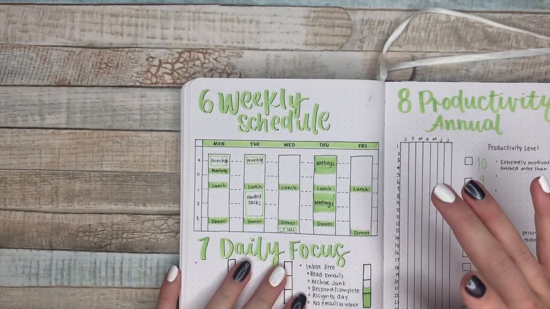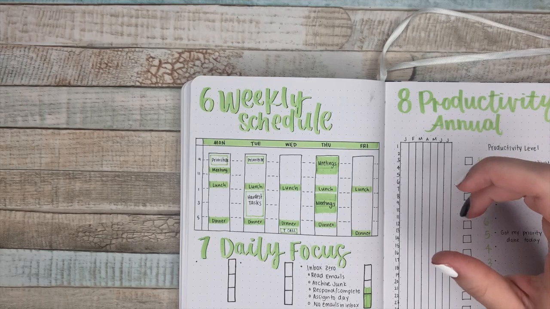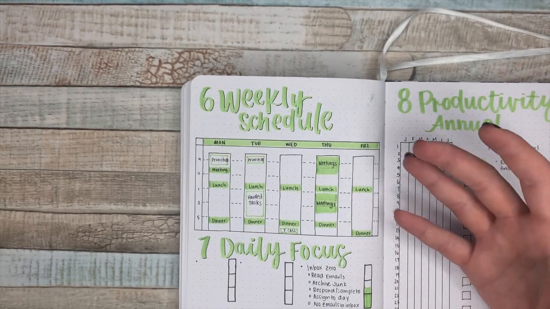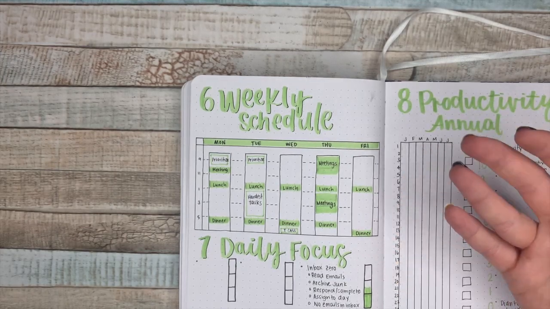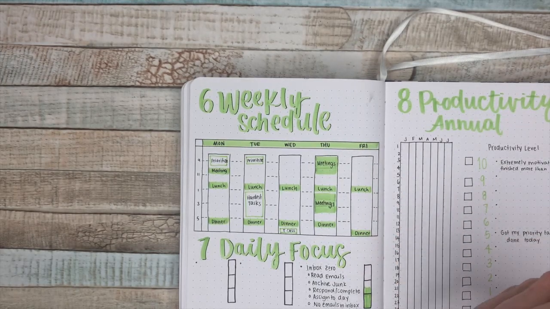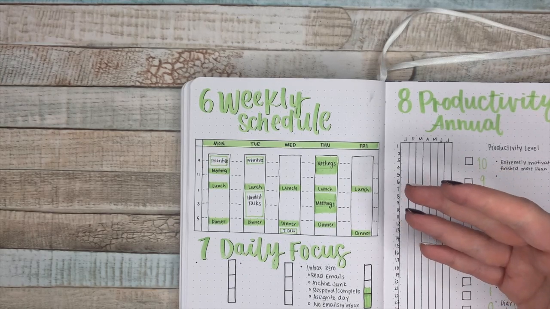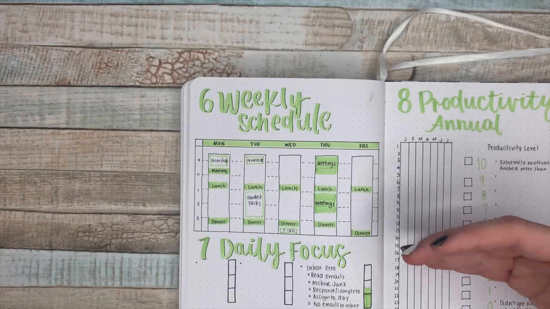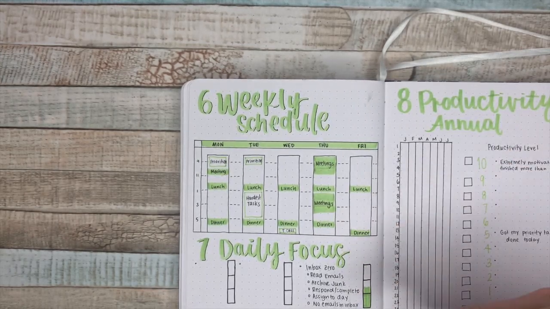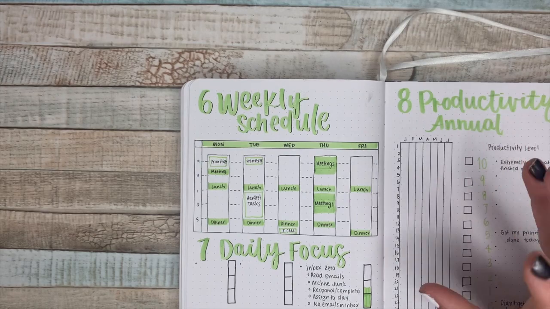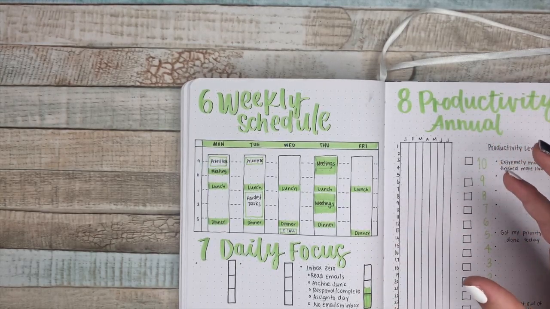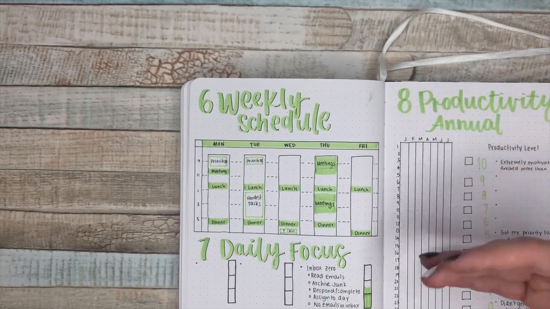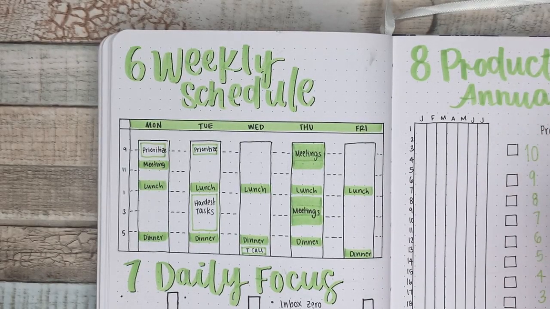Number 6 is doing a weekly schedule. The reason I included this one is because scientifically there are certain days of the week that you are more productive than others. So making a weekly schedule to reflect your inherent level of productivity can be really important, and making sure that you maybe don't schedule meetings or doctor's appointments on your most productive day.